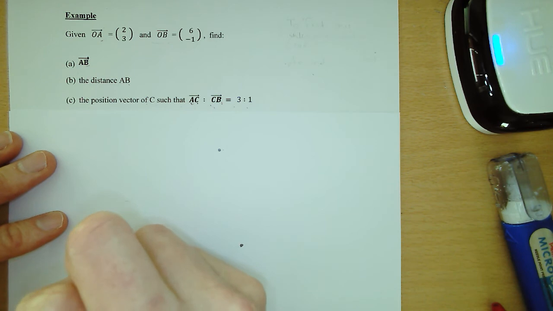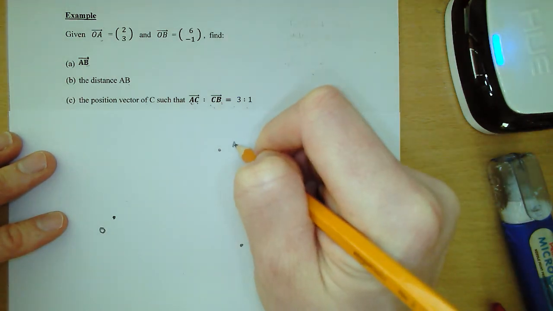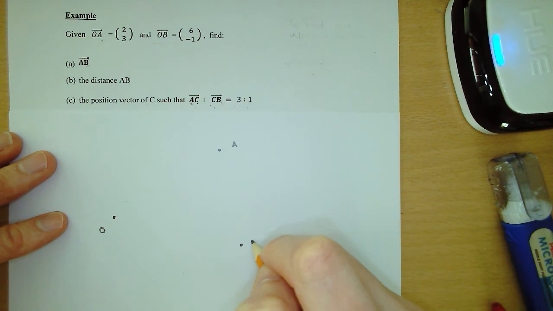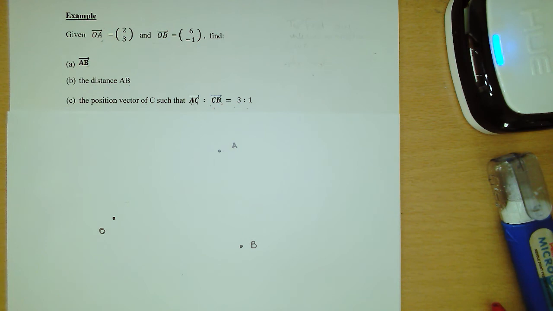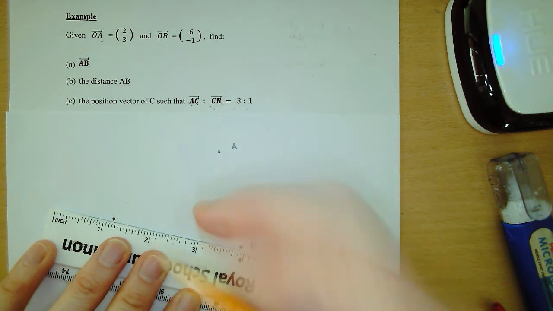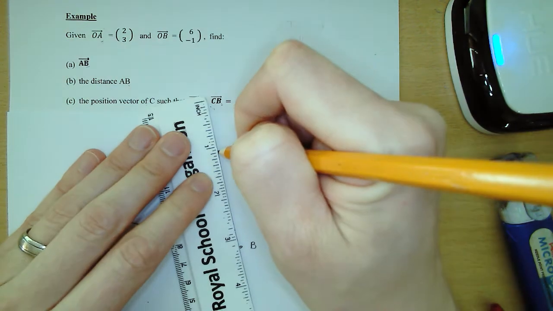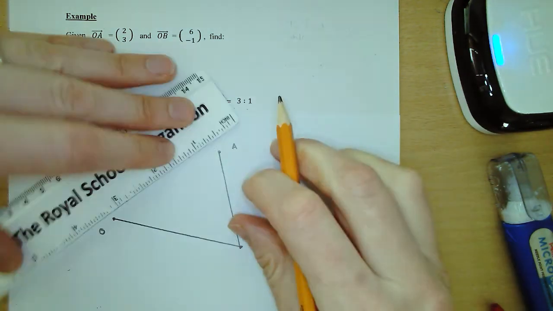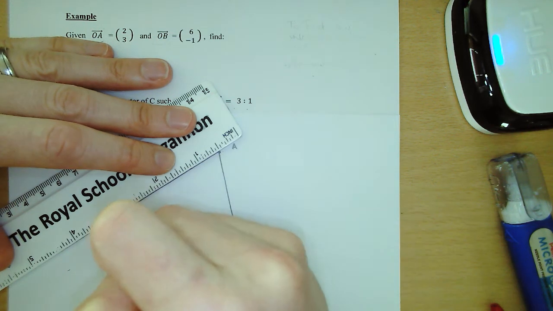So I'm going to let this be the origin, O, and then that's going to be point A. Again, no reason why I'm making it point A. And this is point B. No reason why I'm making that point B either. So we're going to join the 3 points together. Like that.